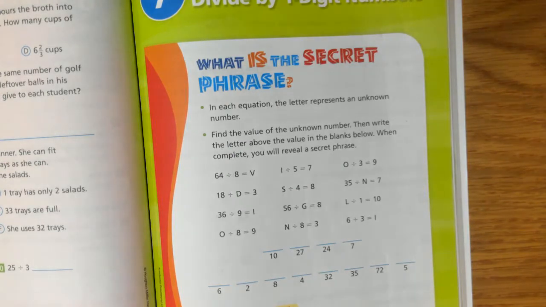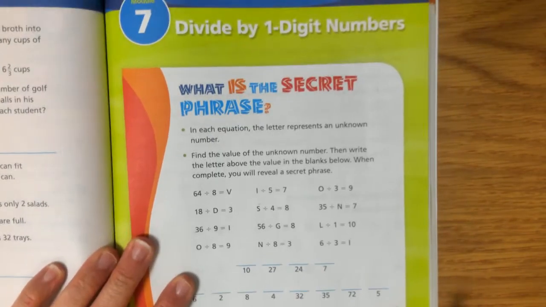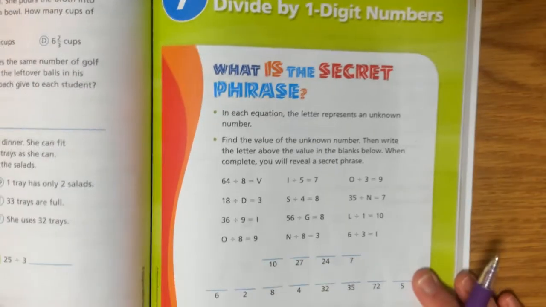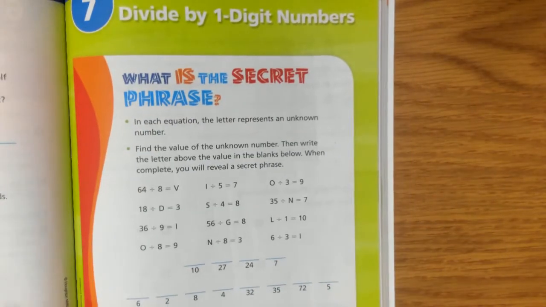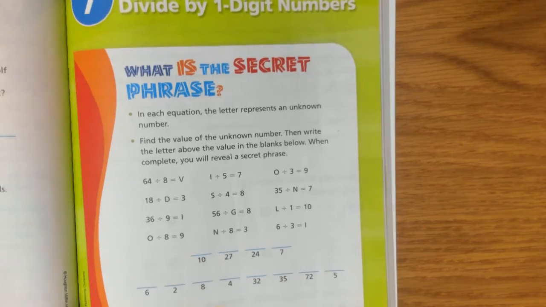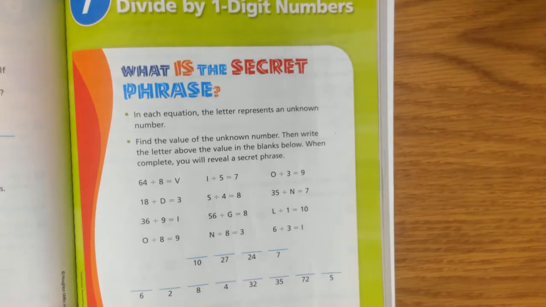Alrighty. So what is the secret phrase? We need to do some division to figure out what our secret phrase is. In each equation, the letter represents an unknown number. Find the value of the unknown number, then write the letter above the value in the secret blanks below. When complete, you will reveal a secret phrase.